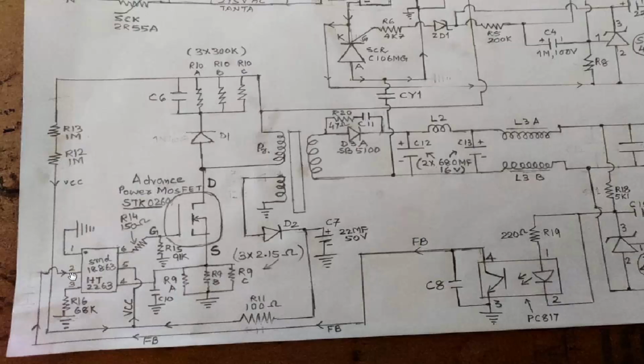So based on these ripples at pin number 2 information, pin number 4 the current information, and pin number 5 the VCC voltage, these three pieces of information will be used to adjust the duty cycle, the pulse width of pin number 6. So it will ensure the regulation.